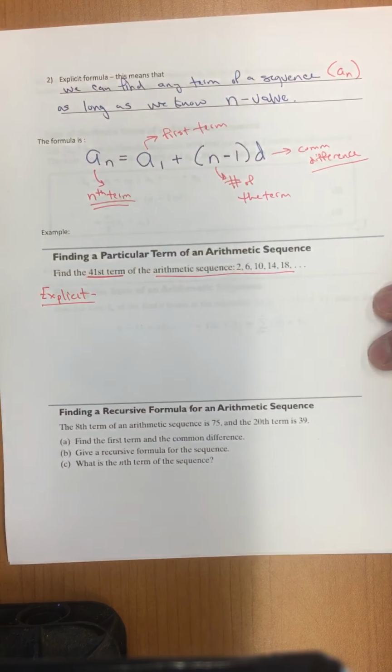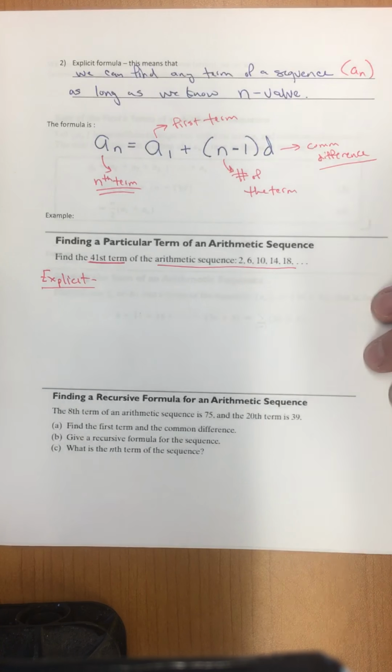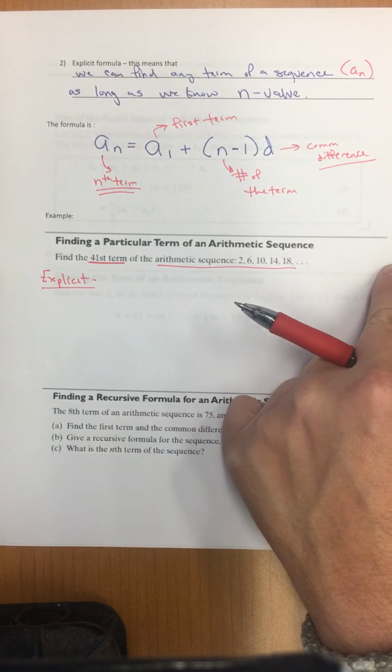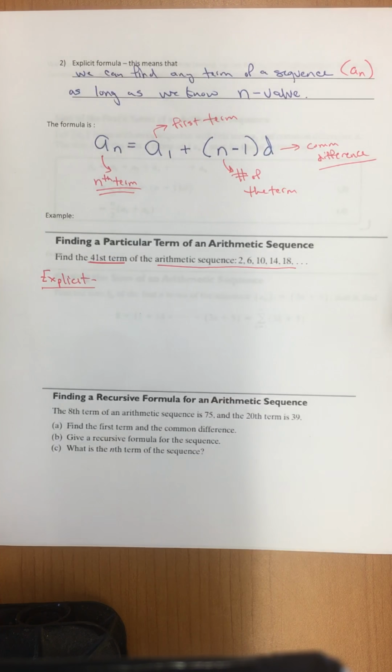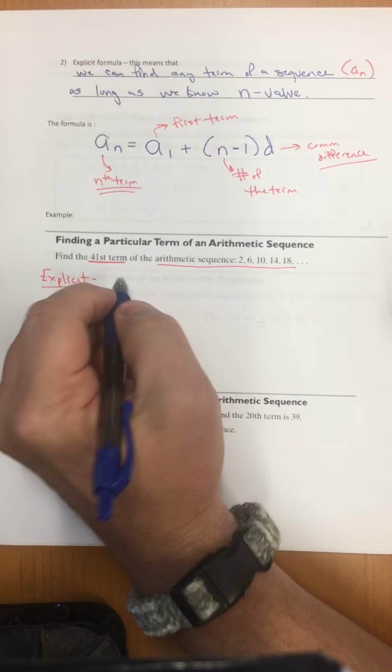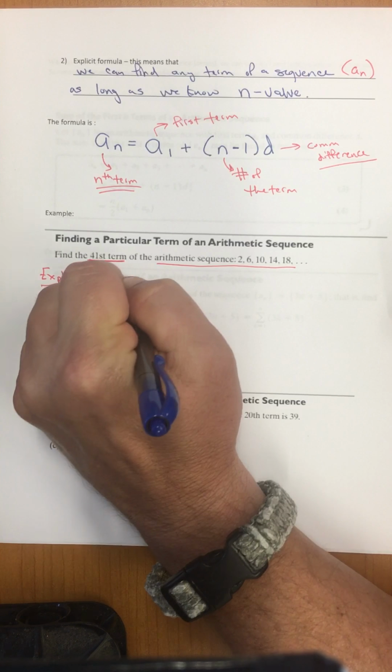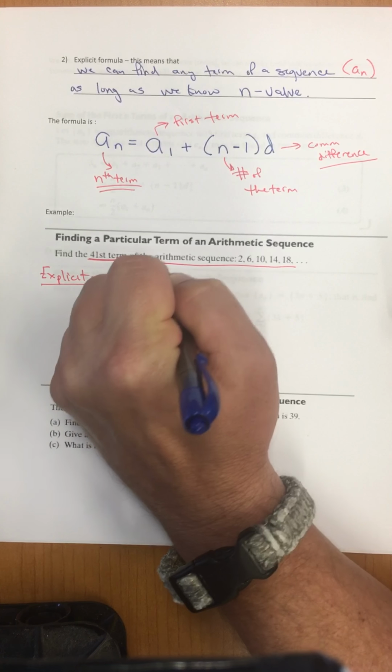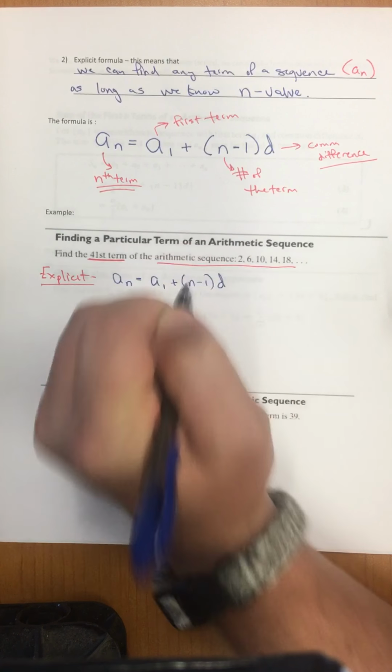Again, because if I use the recursive, I'd have to find the 40th and then the 39th, and I'd actually have to calculate this out. This would be a real big pain in the rear end. All right, so here's what my formula says. My formula says that a sub n should equal a sub 1 plus n minus 1 times d.